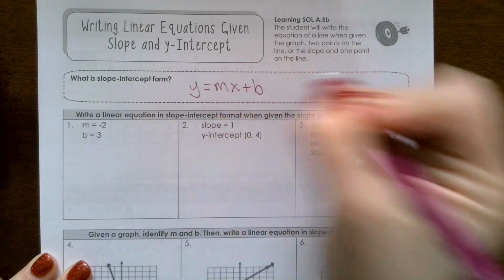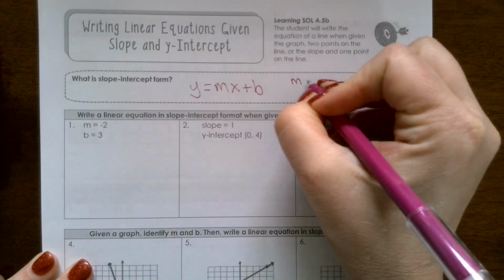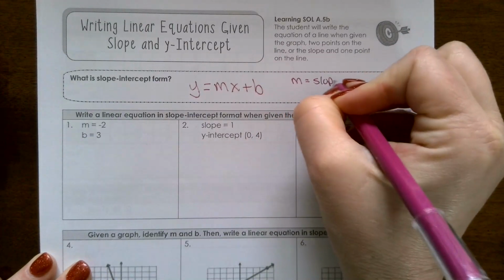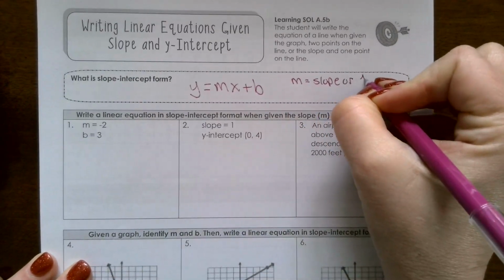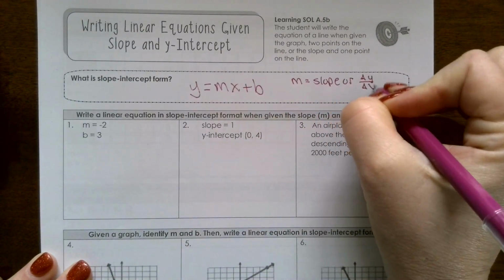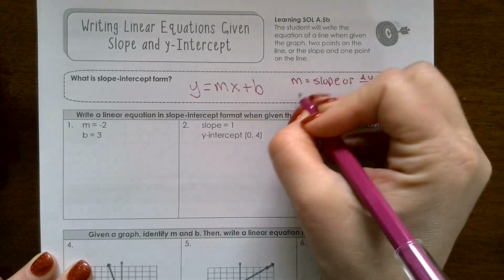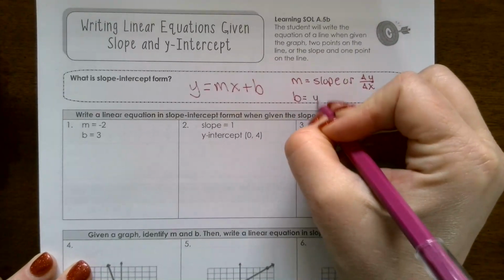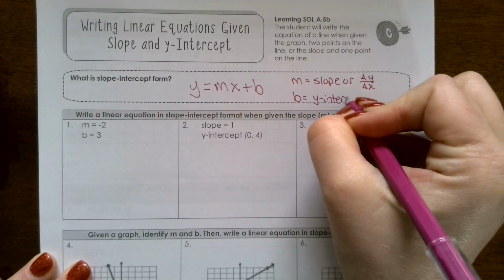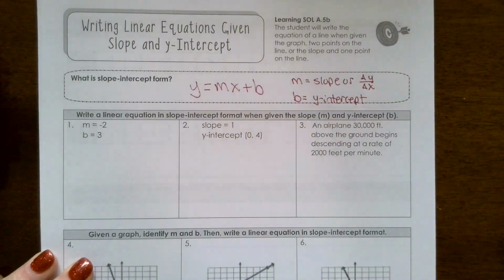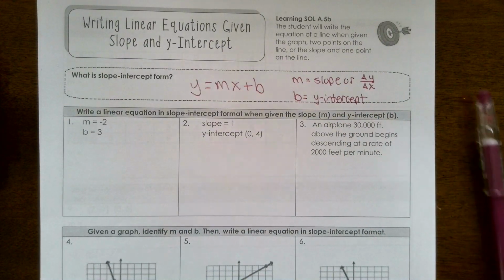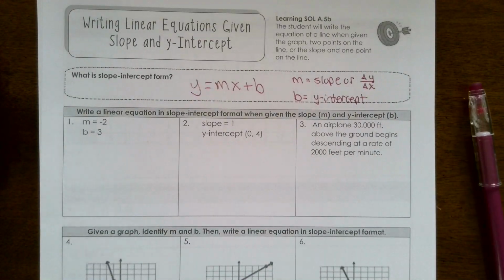From a previous unit on graphing linear equations and inequalities, we learned that slope-intercept form is y equals mx plus b, where m equals the slope of an equation, or the change in y over the change in x, your vertical change over your horizontal change, and b equals the y-intercept, which is the value of y when x equals 0, or where a line crosses the y-axis.